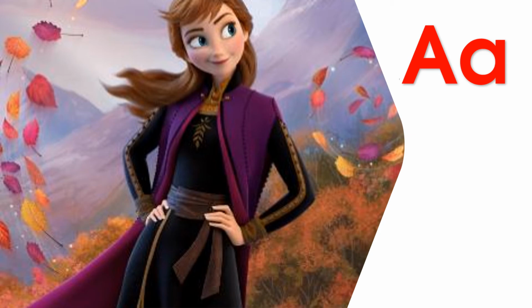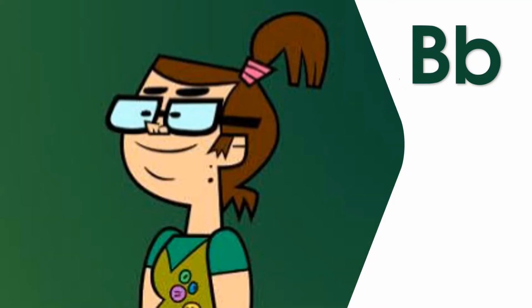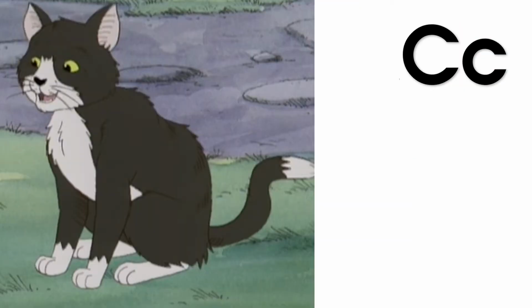The A says, every letter makes a sound, the A says. And the B says, every letter makes a sound, the B says. The C says, every letter makes a sound, the C says.